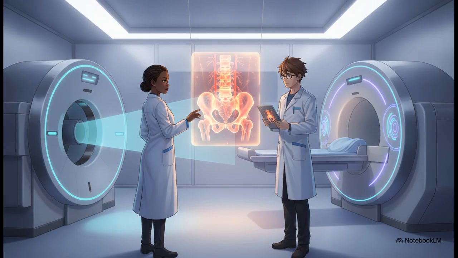Then you have magnetic resonance venography, or MRV. This is fantastic for spotting extrinsic pelvic compression, and it avoids radiation entirely. However, it usually requires IV contrast, it's a lot less available, and it's quite expensive. Neither of these replaces ultrasound as your frontline tool, but they are absolutely vital backups.